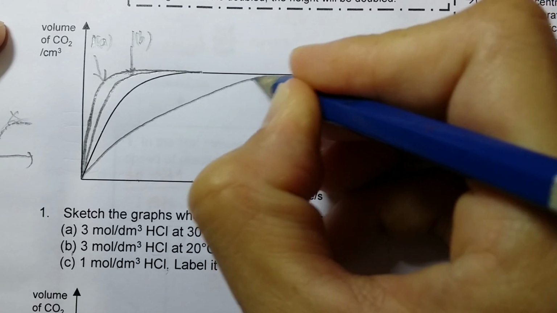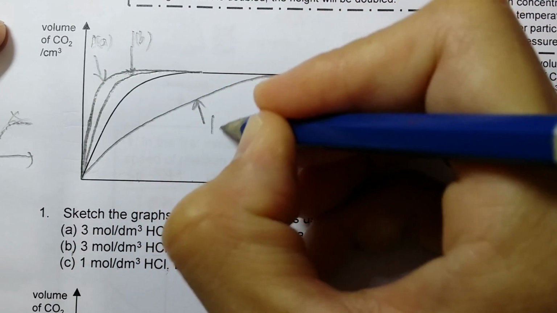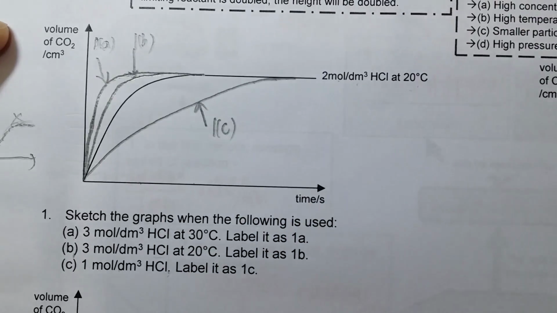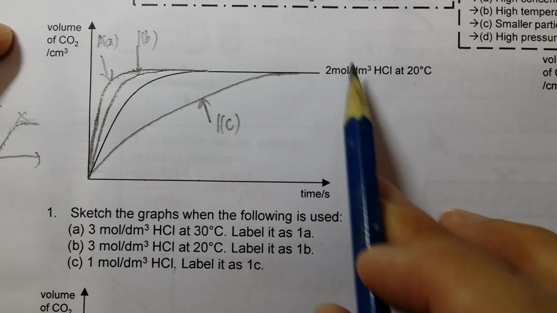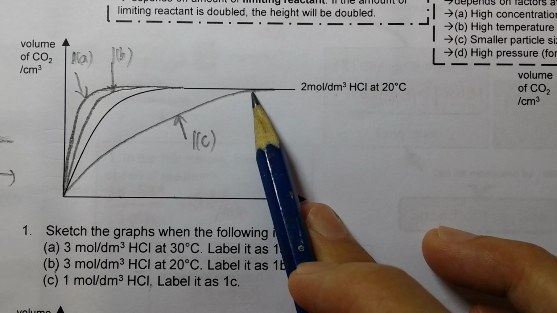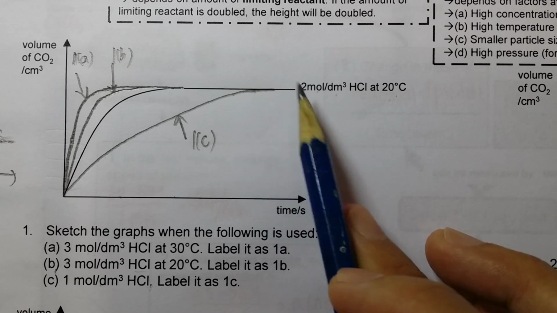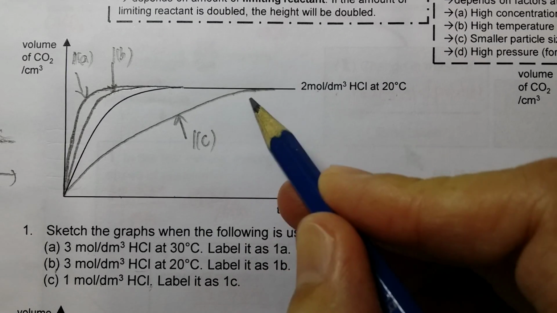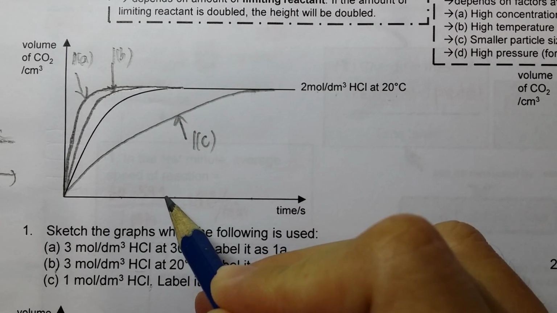Like that. Okay? So this is 1C. Alright? It is very gentle. It is more gentle than this 2 mole per dm cube. And because of that, the reaction will complete at a later time, much slower compared to 2 mole per dm cube. So the reaction only completes at this time, compared to at this time for 2 mole per dm cube.